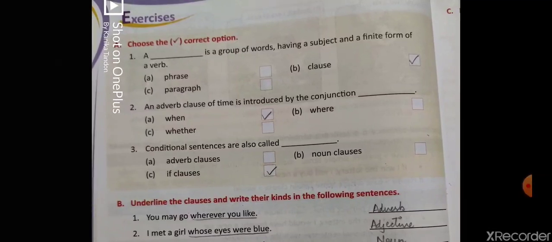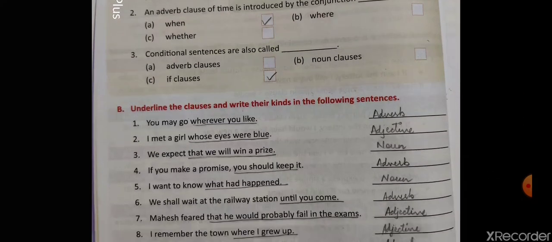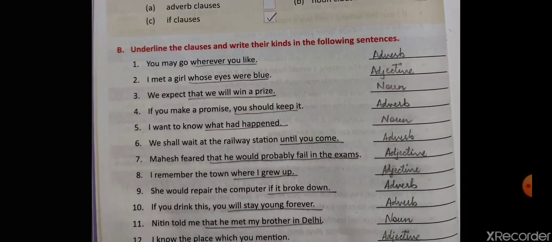First question is, choose the correct option. A clause is a group of words having a subject and a finite form of verb. An adverb clause of time is introduced by the conjunction when, and conditional sentences are also called if clause. Second is, underline the clauses and write their kinds of the following sentences.